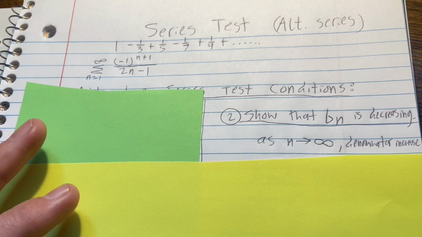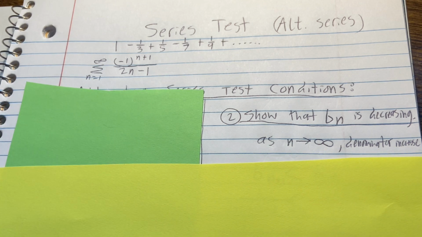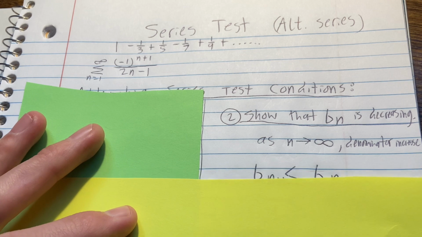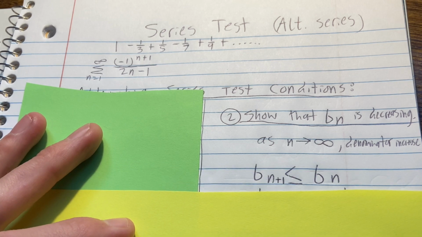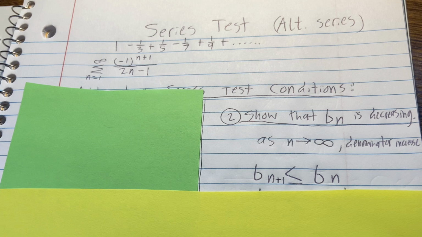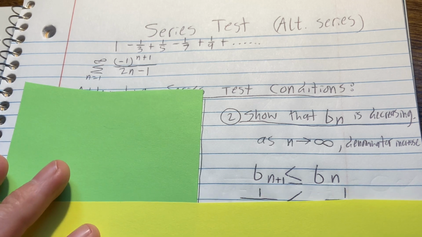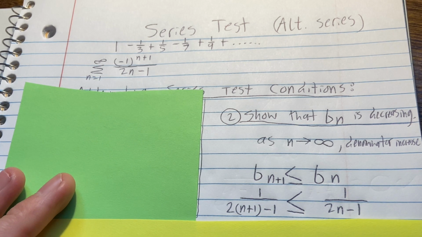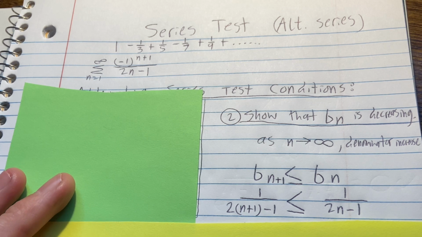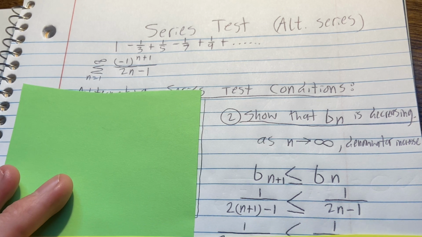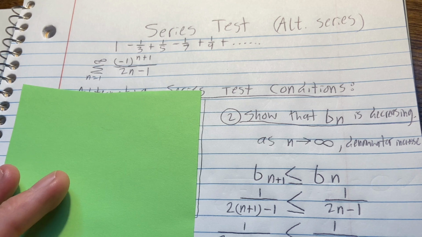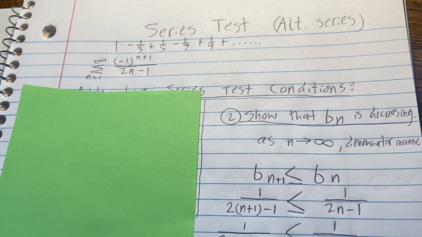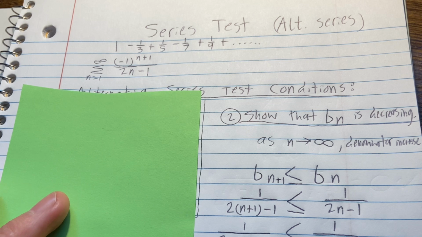As n is approaching infinity, we'll see that the denominator is increasing in value, which will ultimately make the value of the fraction get smaller and smaller. So we will compare b sub n plus 1 to b sub n. By plugging in the n plus 1, we will eventually get 1 over 2n plus 1, which is less than our original b sub n, which is 1 over 2n minus 1.